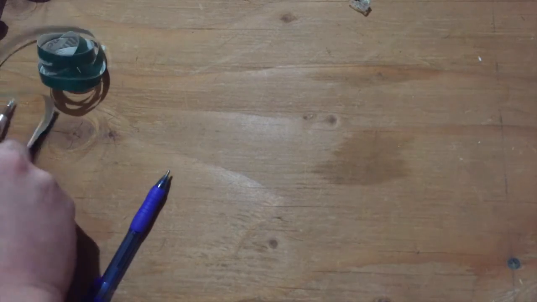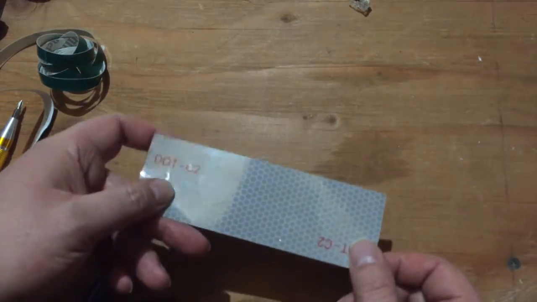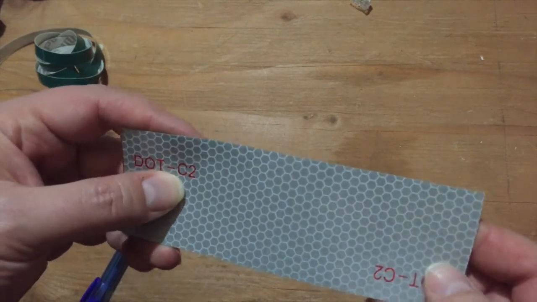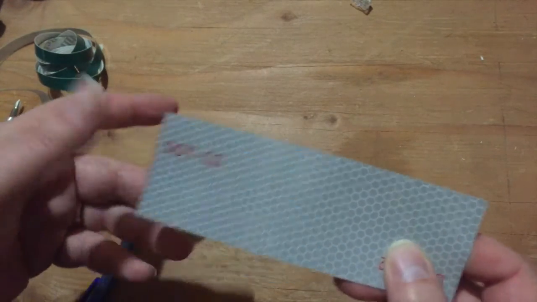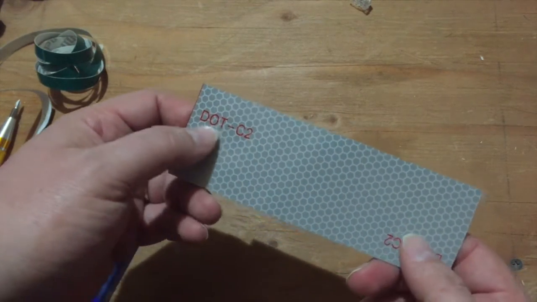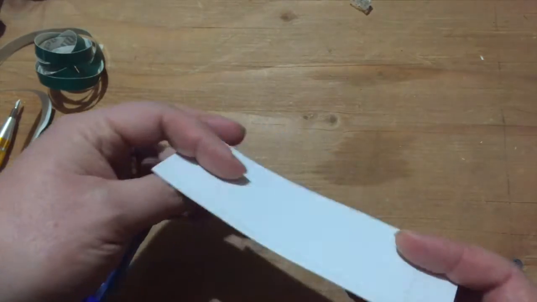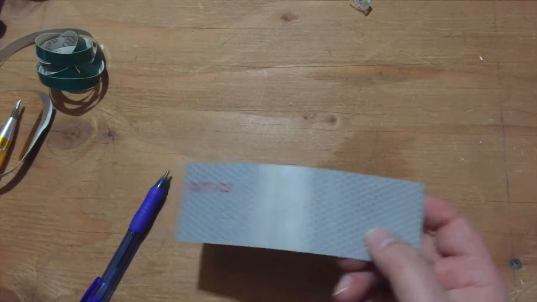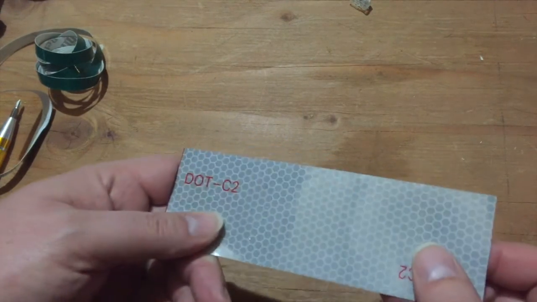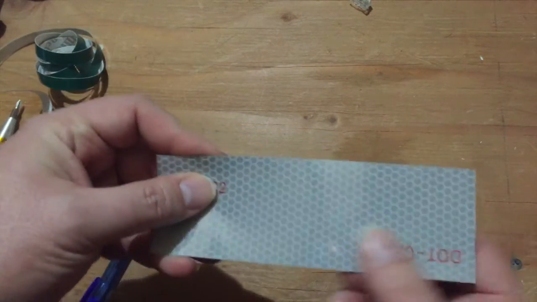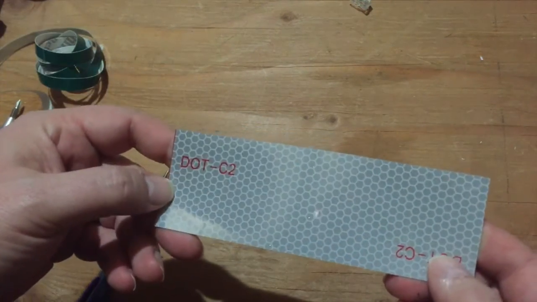Another kind, the higher grades usually have some sort of pattern on them. This, I don't know if this is really high intensity or not. It seems pretty bright, but I don't know if it actually meets the spec. It claims to, because this is a conspicuity tape. It claims to meet the Department of Transportation C2 rating. Who knows if it actually does or not, but the higher grades usually have some sort of pattern in it, and they use a prismatic kind of structure, I'll explain that in a bit.